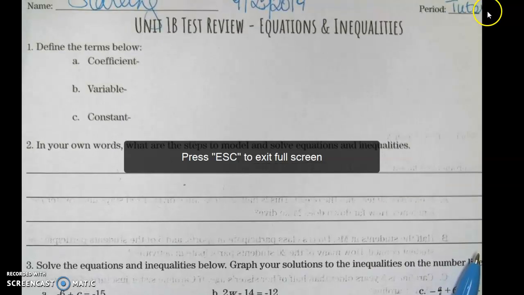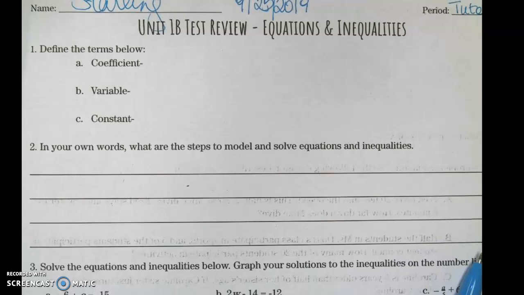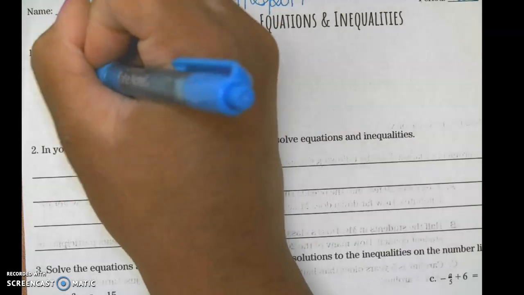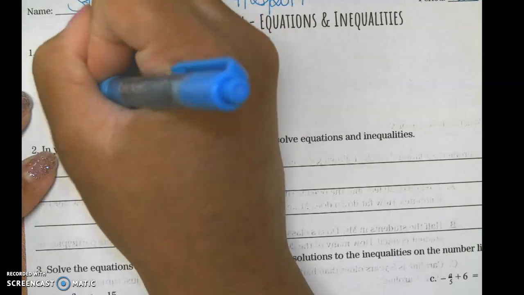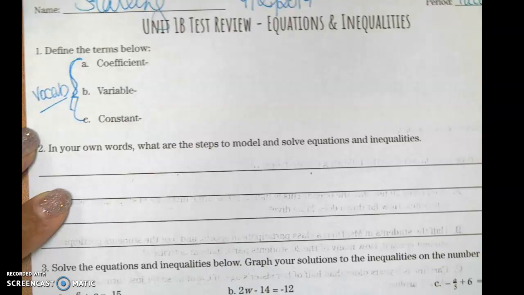Your test review. You have 3 words to define at the top. This is in your vocabulary in your notes. I'm not going over this. You need to look in your notes and look that up. If it's not in your notes, then look it up online.